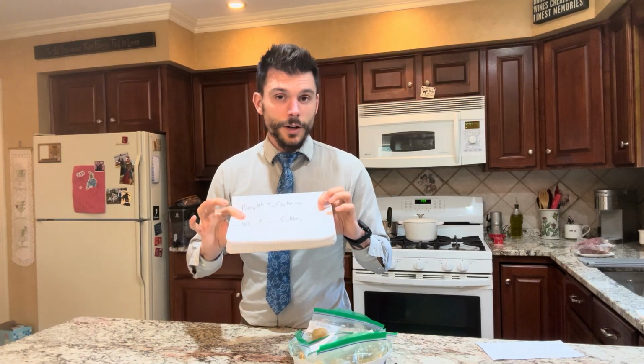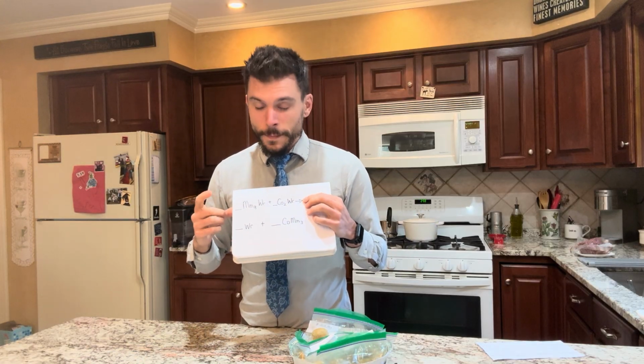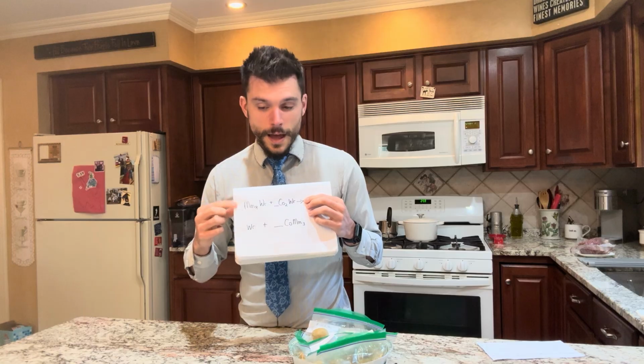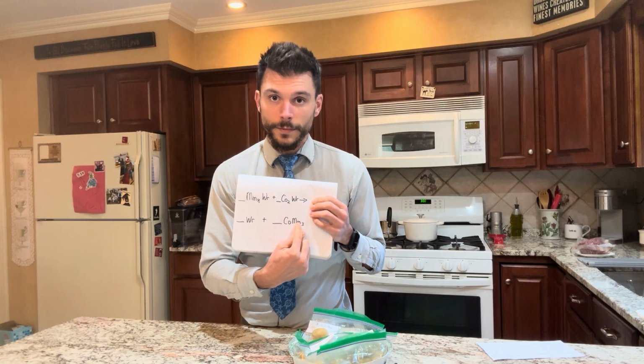Now, when you're figuring out stoichiometry and you're balancing equations, you want to have the smallest numbers possible. If you have a number such as 2 over 4, you could always reduce that into 1 over 2 because it's the same ratio, right? So we want to figure out how many packets of M&Ms we're going to need for every packet of cookies, and how many products are we going to end up with.